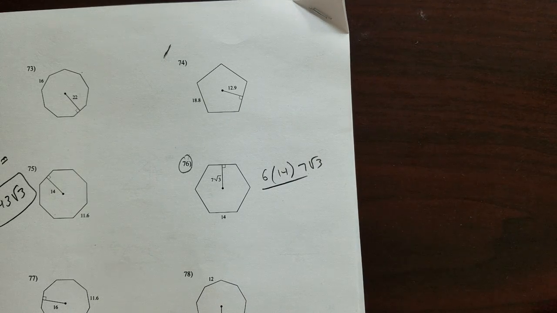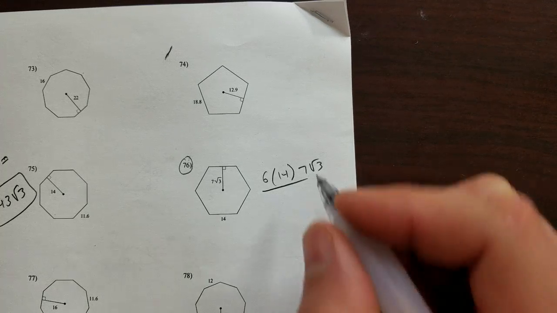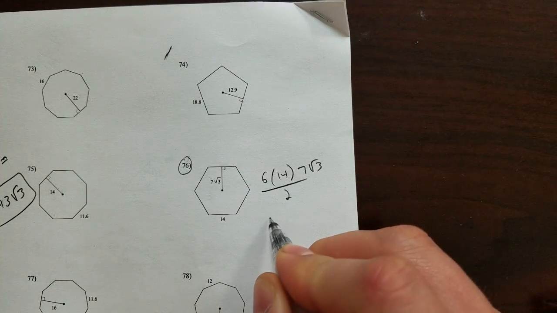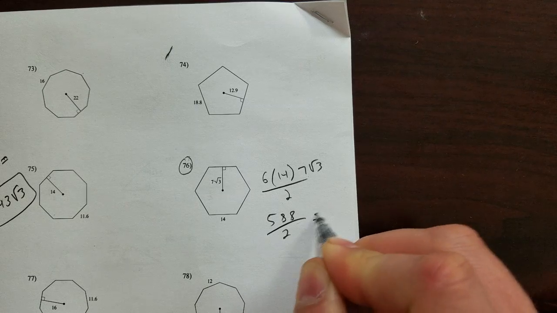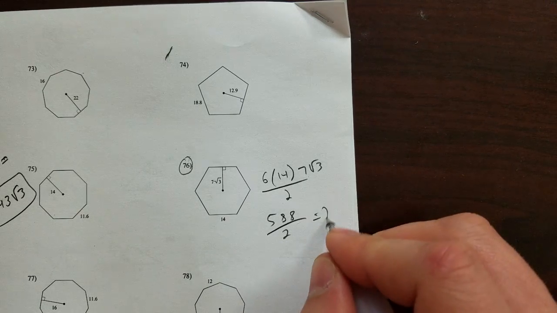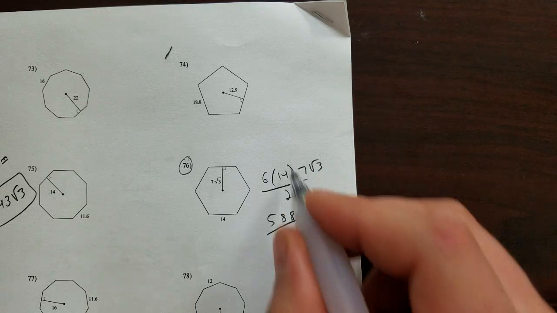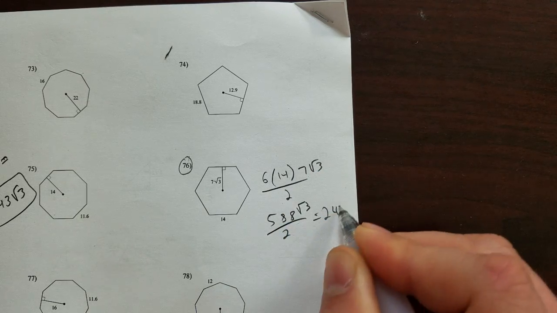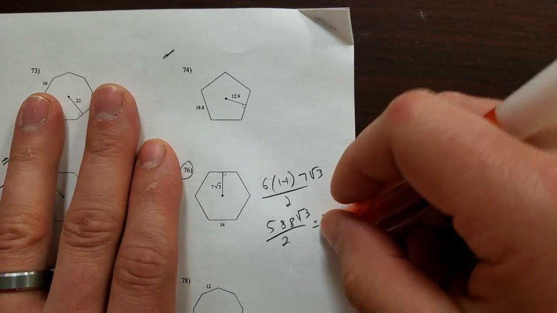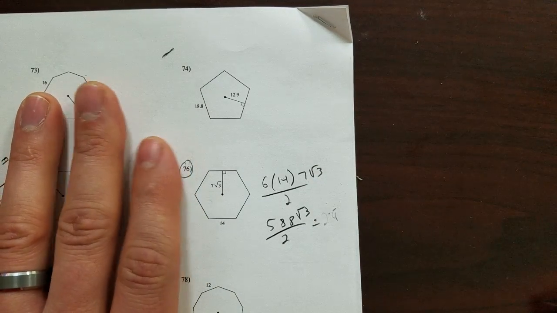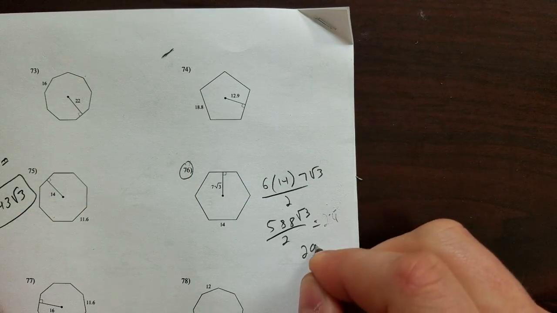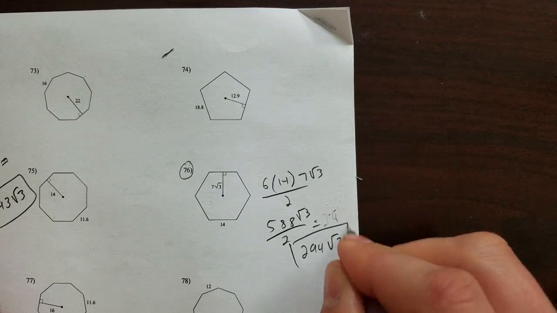Simplify all this. 6 times 14 times 7 is 588, over 2 is 294. So 294 square root of 3. And that's the final answer on that one.